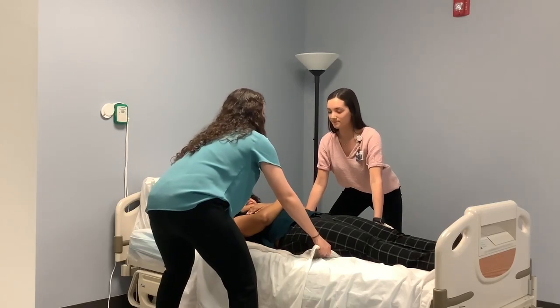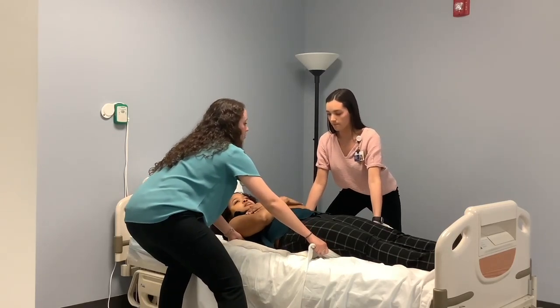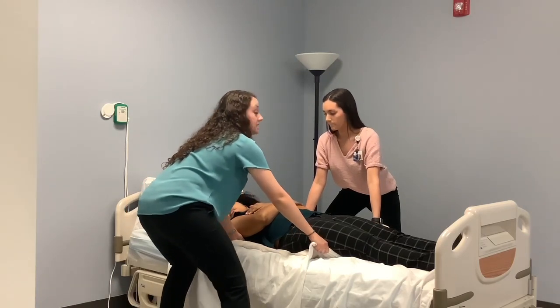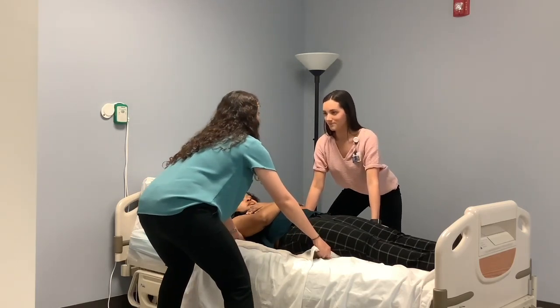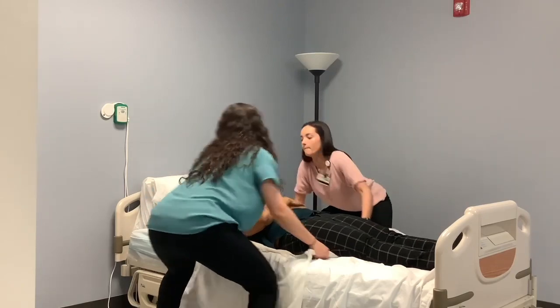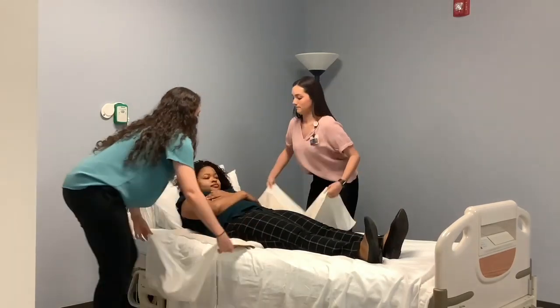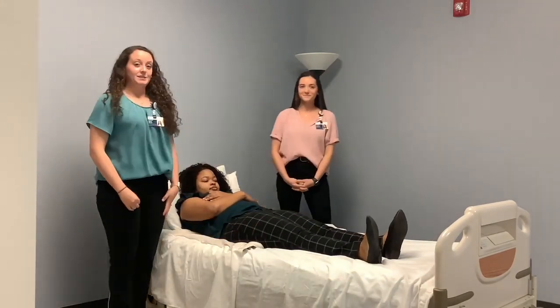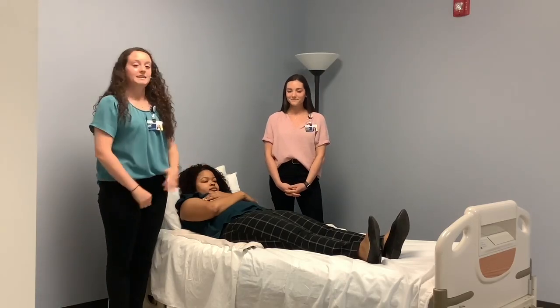Okay. You want to go ahead and shift your weight towards the top of the bed to help with momentum when you move. All right, are you ready? 1, 2, 3, go. And then the patient is back to the top of the bed, more comfortable and more safe.